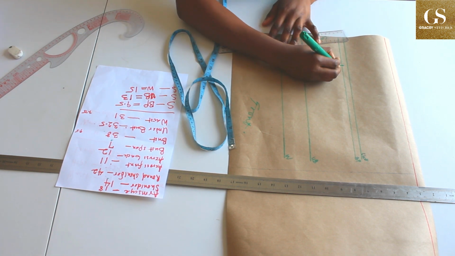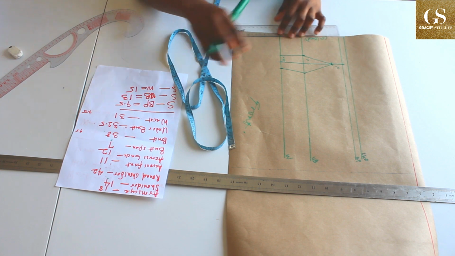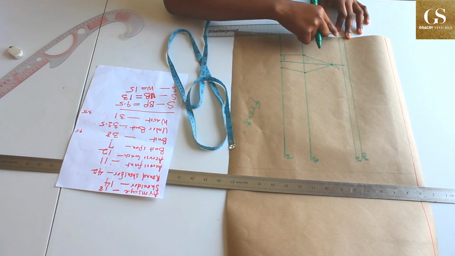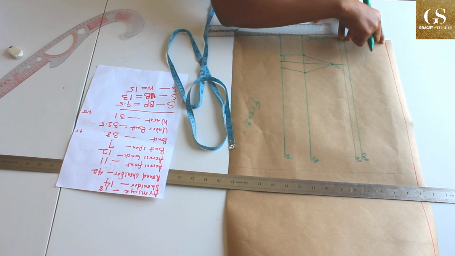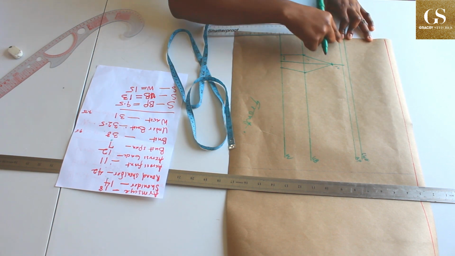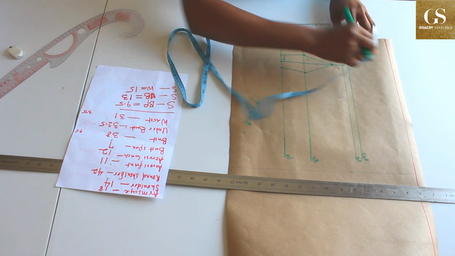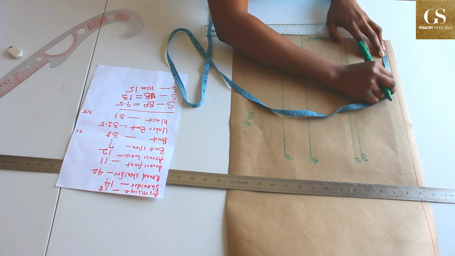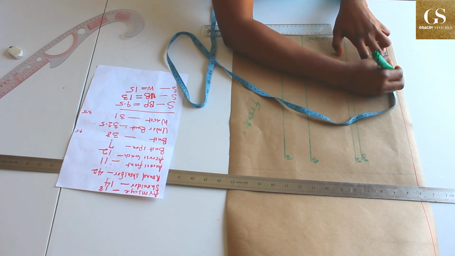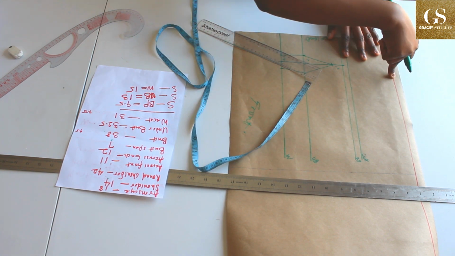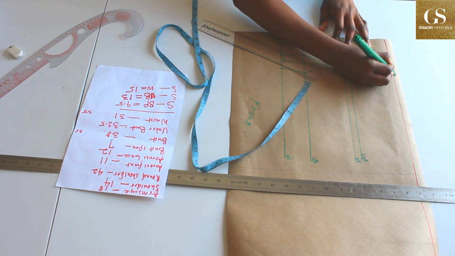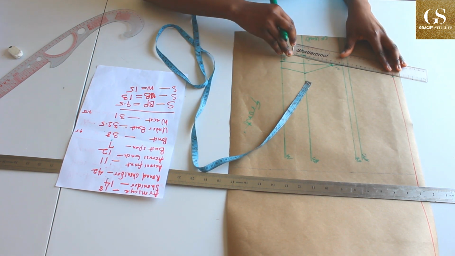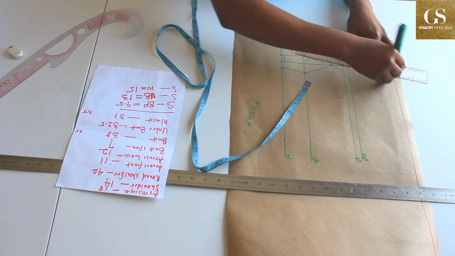Now let us go to the top part of the bodice. For the bust span, you remember that I marked 3.5 inches, right? So I'm going to add 1 inch to 3.5 inches. That gives me 4.5 inches. And then on that baseline, the top line, I'm going to mark 4.5 inches. After marking the 4.5 inches, I'm going to connect the bust point line, all right, to that new mark, just like this.